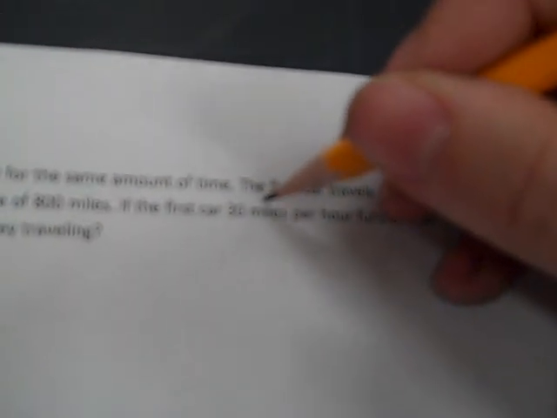So I'm looking through that. Two race cars travel for the same amount of time. The first car travels 900 miles. That's not miles per hour. And the first is 30 miles per hour further. So that means there are two speeds, but we don't actually know either one. So I'm going to put these as unknowns because of miles per hour.